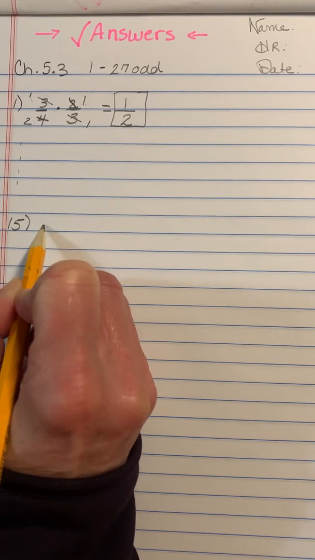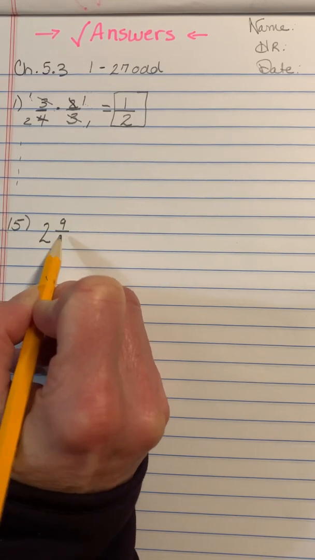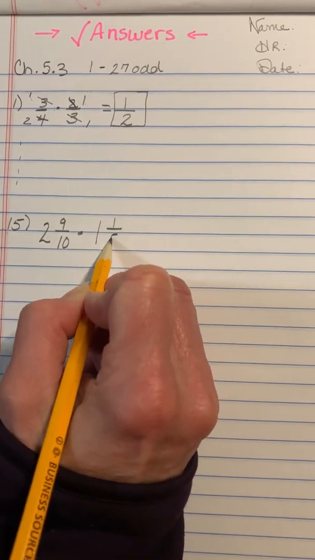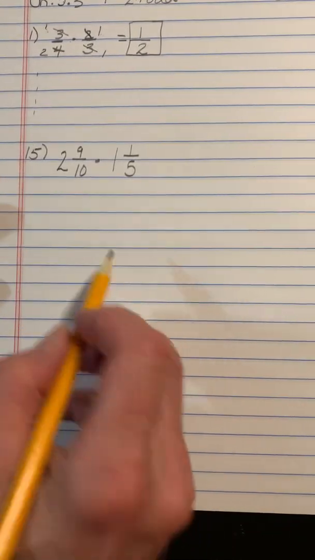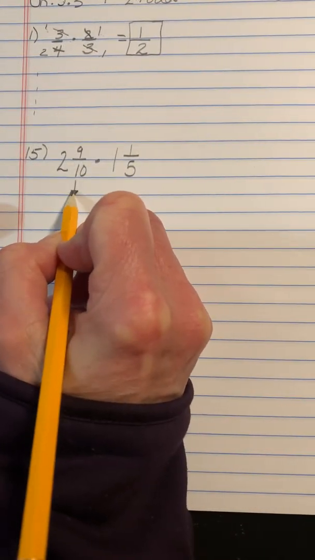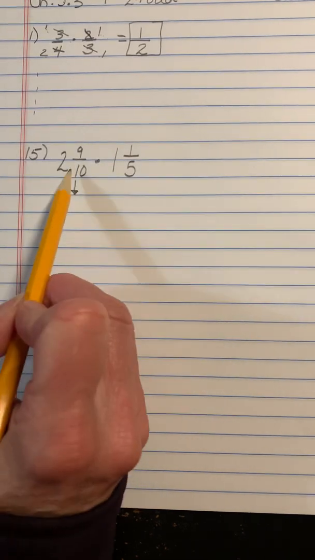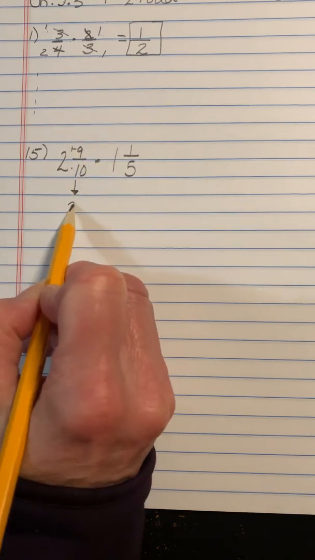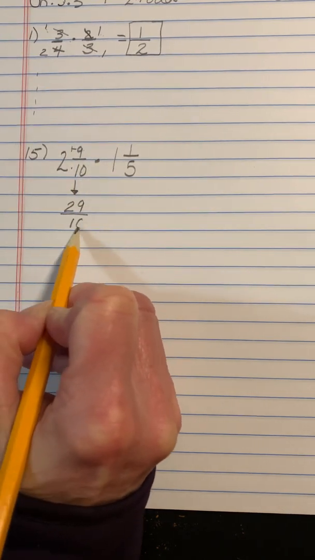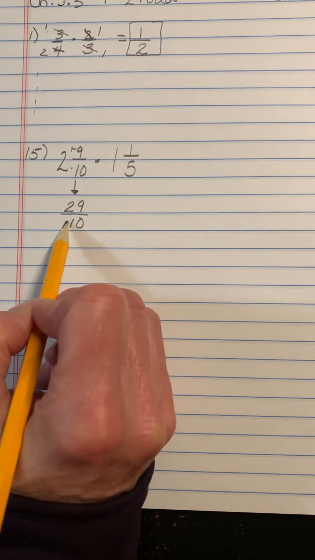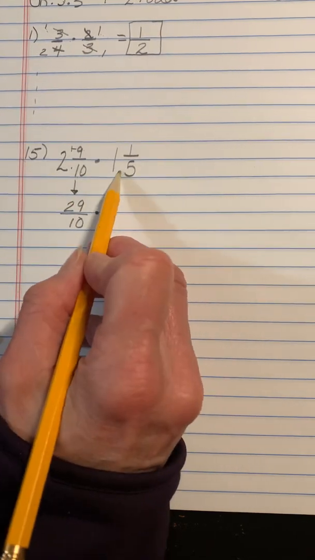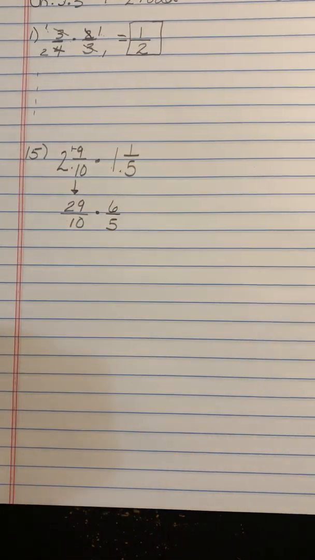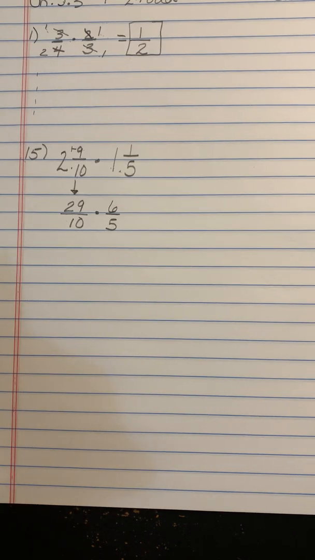Let me remind you with question number 15, you absolutely positively cannot multiply with mixed numbers. So you have to do one step first. Pay attention to how I wrote that on the paper. Then right underneath it is where I'm going to make its transformation. I'm going to do 10 times 2 is 20 plus 9 is 29. So I'm going to do 29 over 10, changing it from a mixed to an improper. Drop the multiplication sign. Do 5 times 1 is 5 plus 1 is 6 over 5. Just like that.